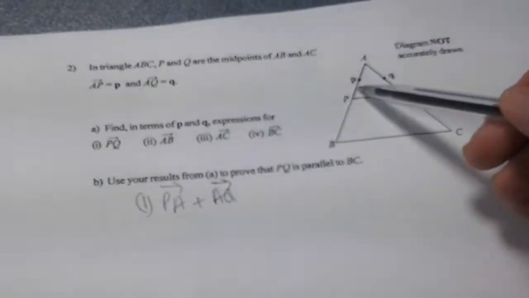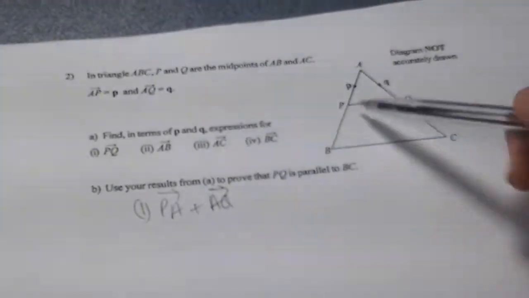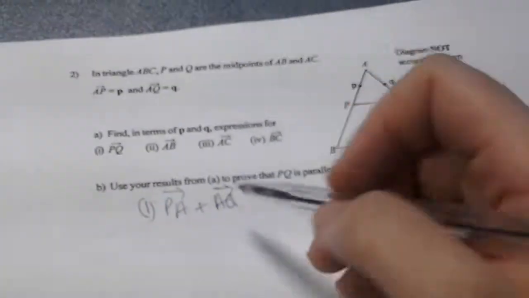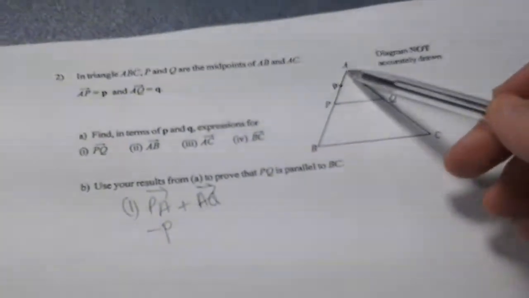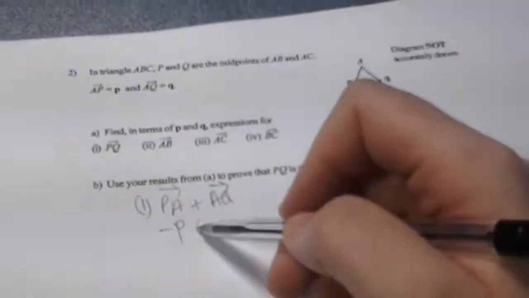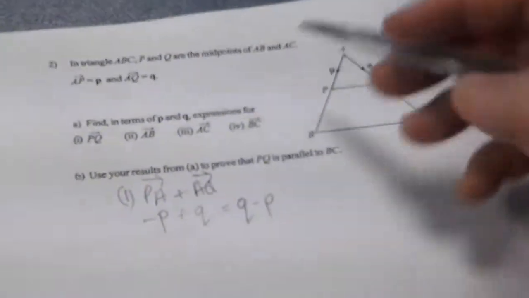PA is the wrong way through P, so it's minus P. A to Q, we're going in the right direction this time, so it's plus Q.